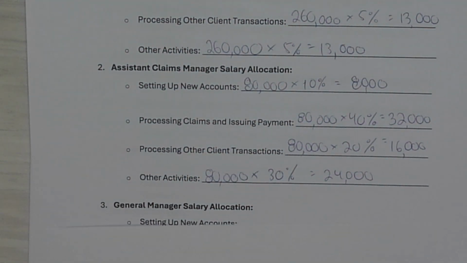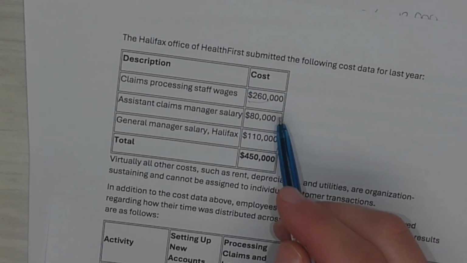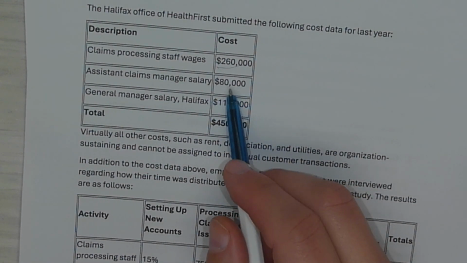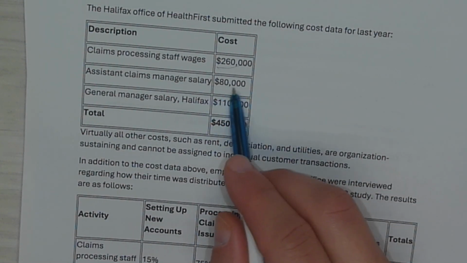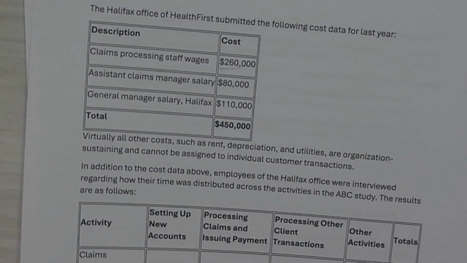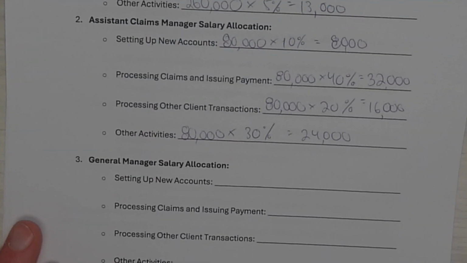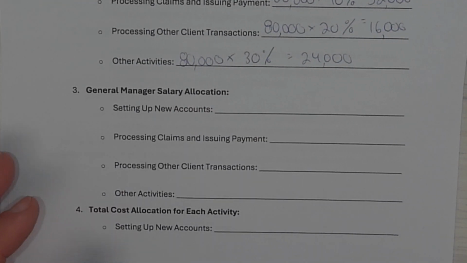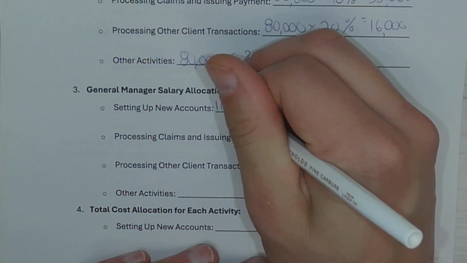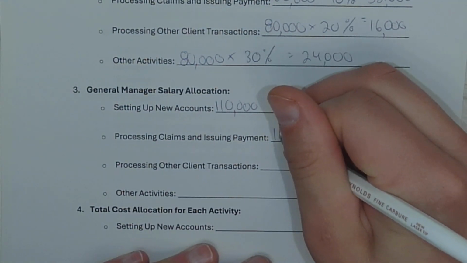And now, again, this cost has been proportionally split up by the activity that it supports. And we're going to do the same thing. The last one will be the same, we've got 110,000 for each one.